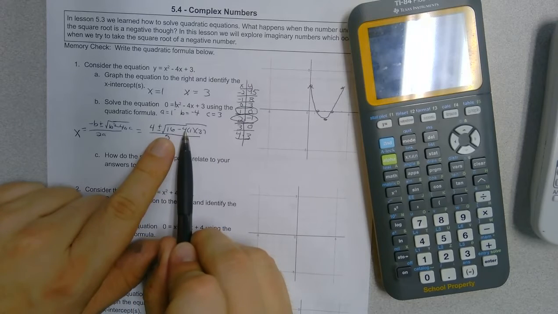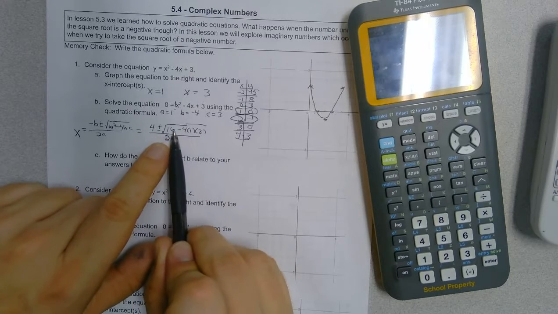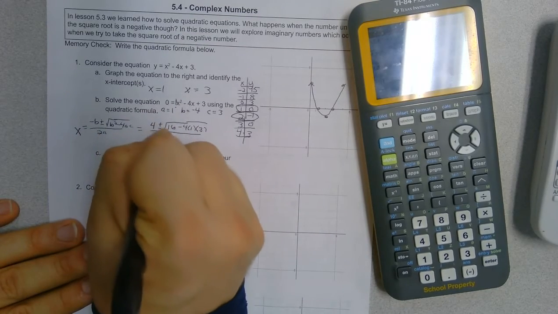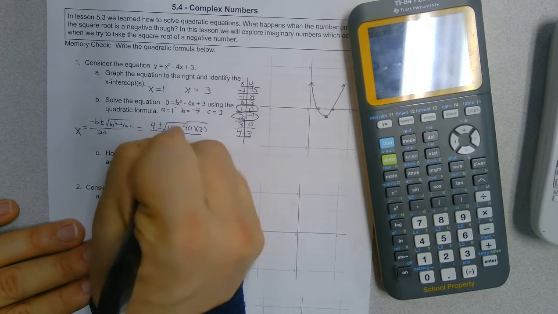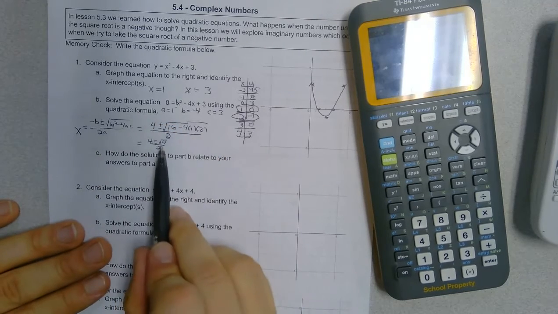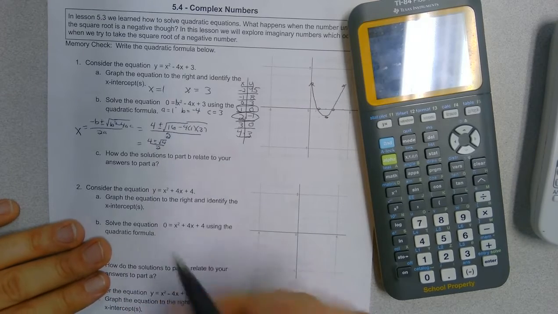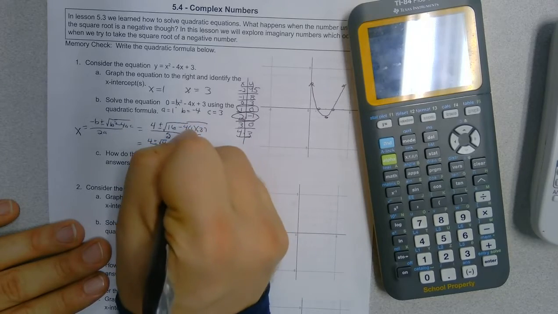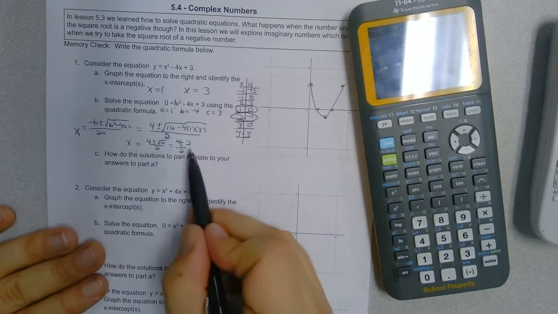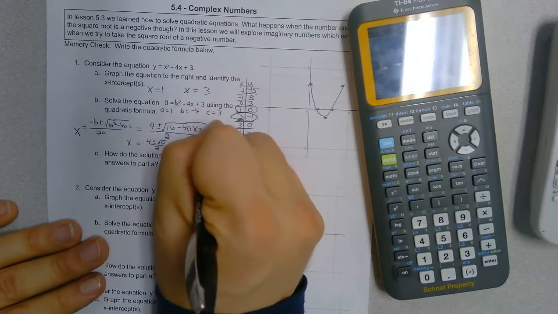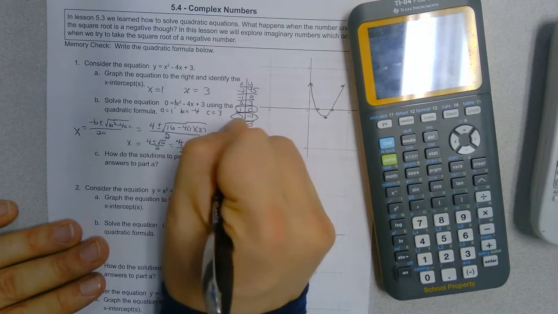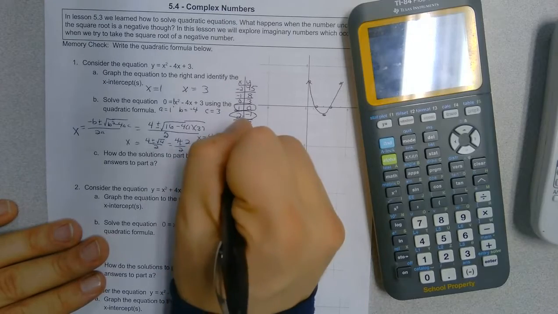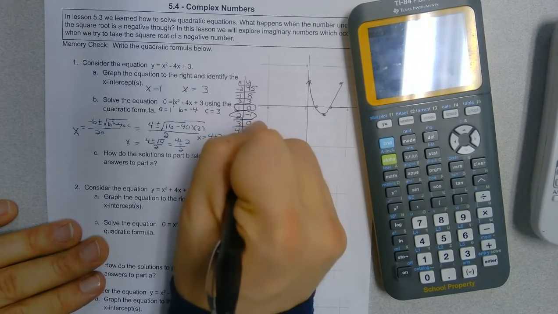Now I can actually multiply that out. 4 times 1 times 3 is 12. And 16 minus 12 is 4. So this is going to simplify into 4 plus or minus the square root of 4 over 2. I can simplify that further because the square root of 4 is 2. So this is going to be 4 plus or minus 2 over 2 for x. And now I'm going to break that up into two solutions. x is going to equal 4 plus 2 over 2. And simplifying that, 4 plus 2 is 6 over 2, which is 3.